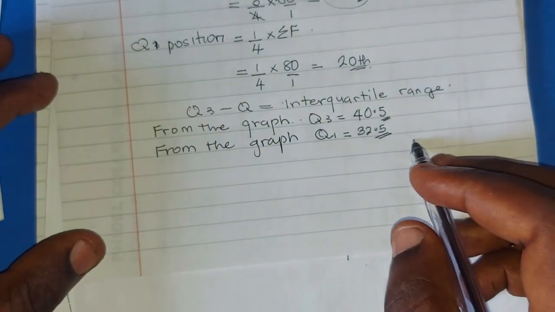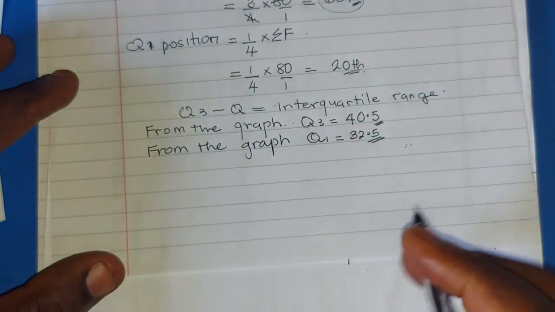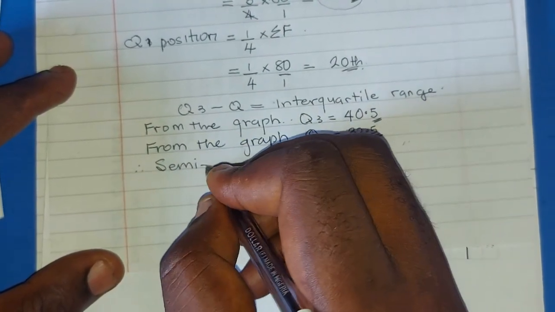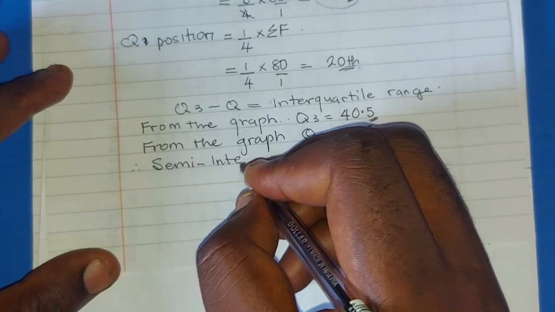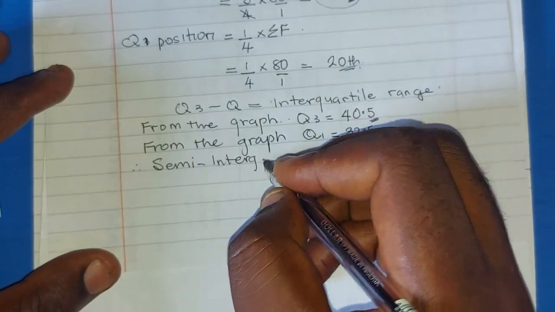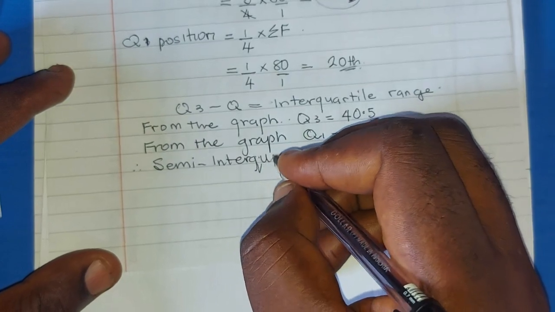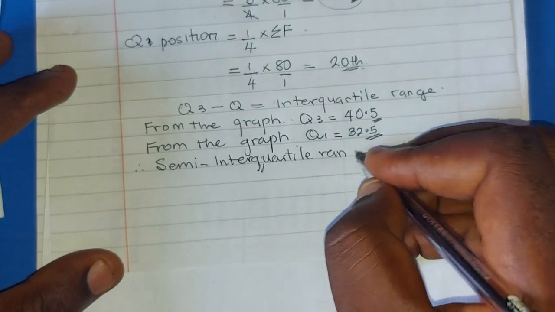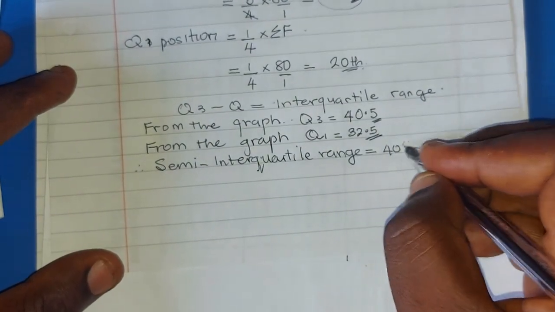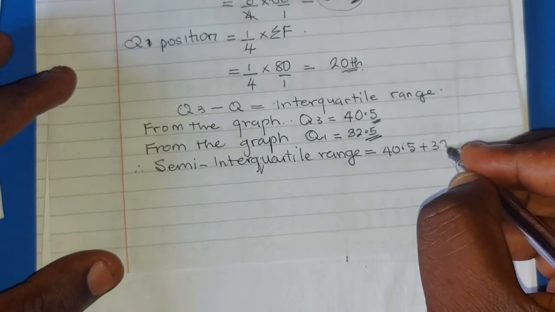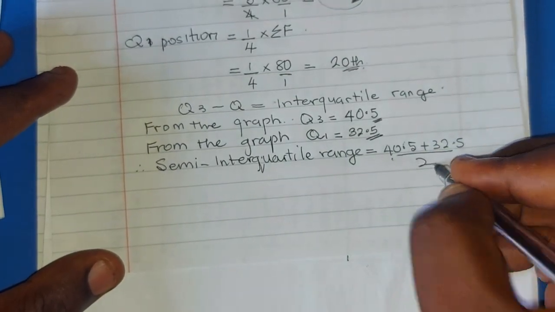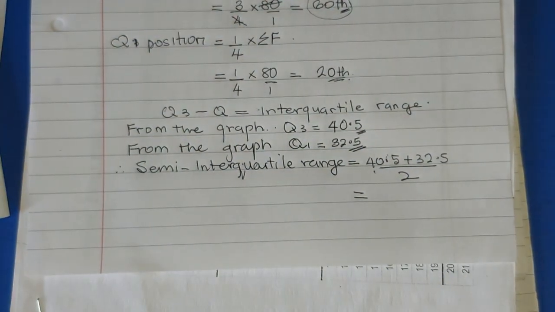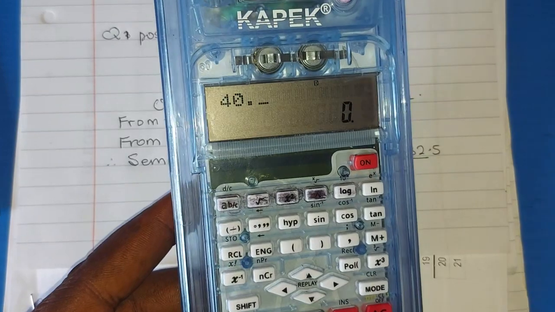So you can now calculate your semi-interquartile range. Therefore our semi-interquartile range is 40.5 minus 32.5, divided by 2.